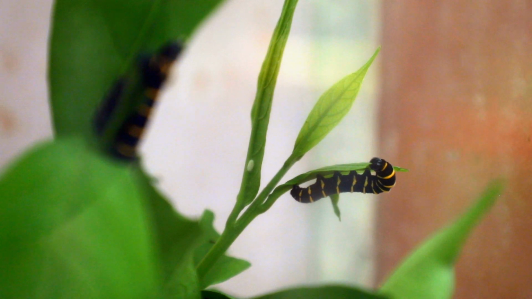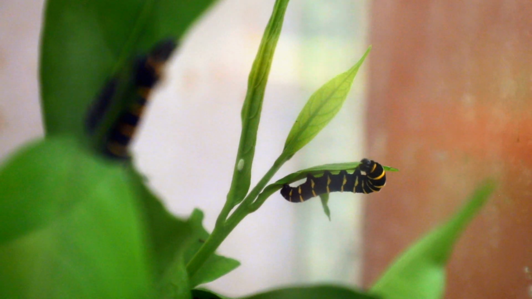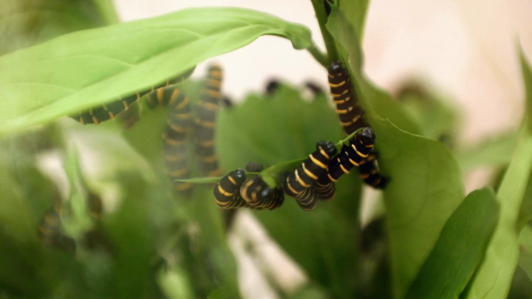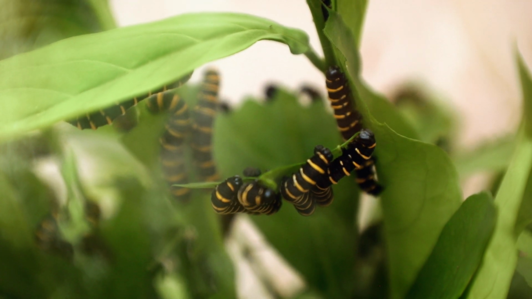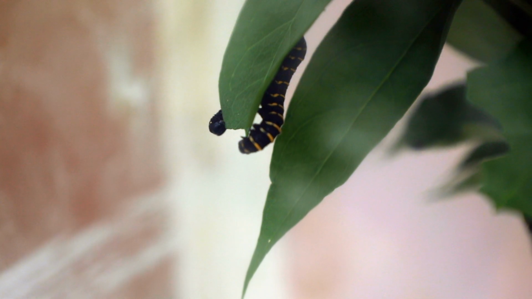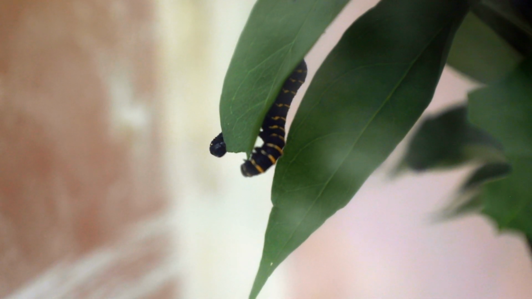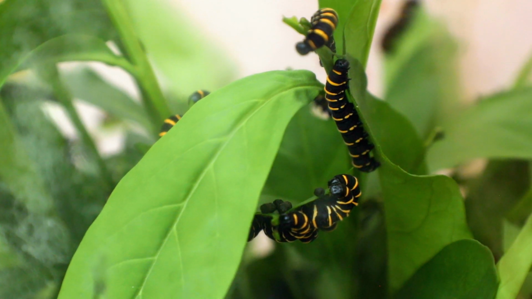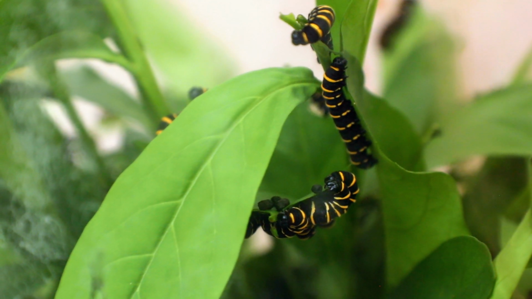Stage 2, the larva stage. The larva of a butterfly is called a caterpillar. The caterpillar's job is to eat and grow and grow. In fact, the hatchling caterpillar begins eating while it is still inside the egg. It eats its way out of the eggshell and then turns around and eats the whole shell. After that, it begins eating the plant right where it's standing.